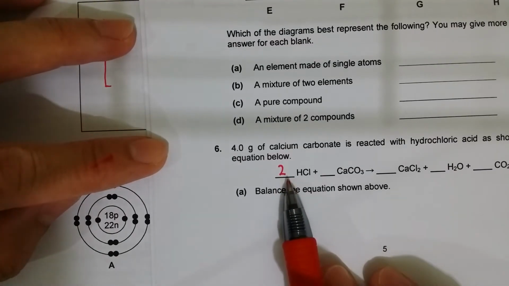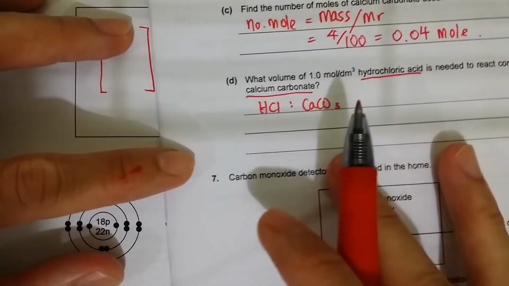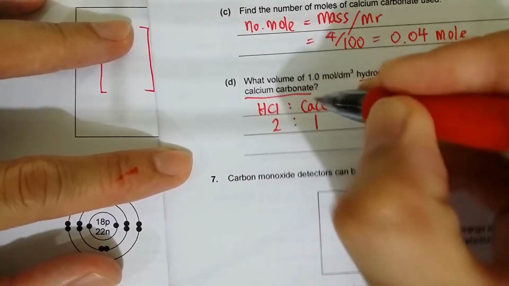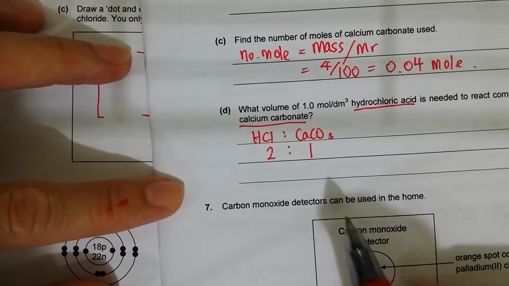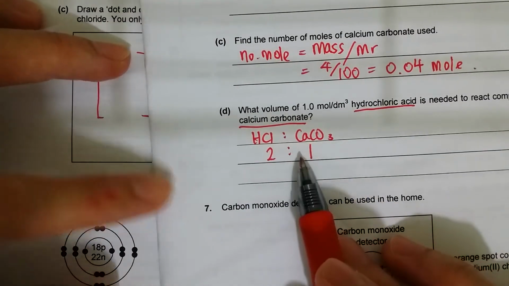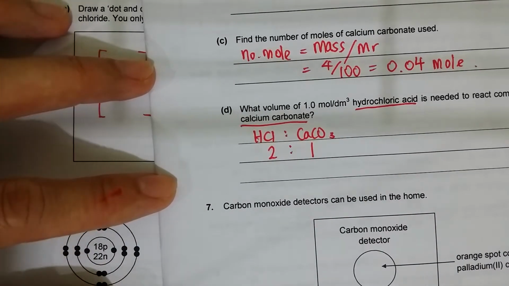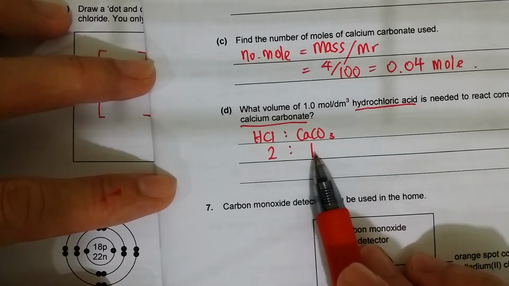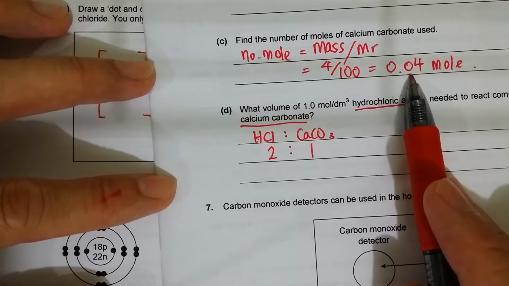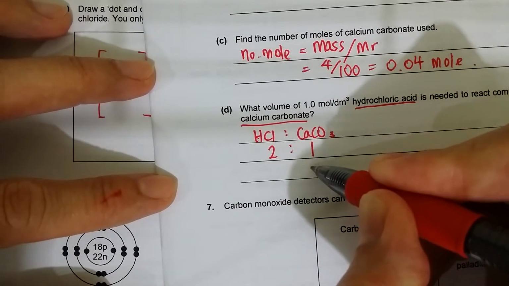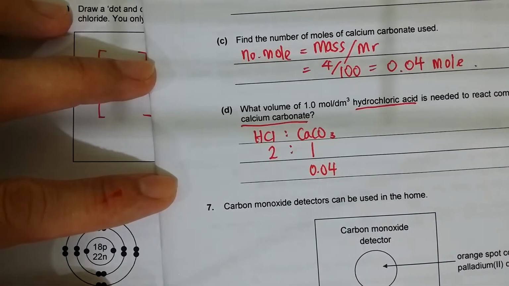So in the balanced chemical equation, you can see that 2 mole, 1 mole. So the mole ratio is 2:1. Now, this is the mole ratio based on the balanced chemical equation. How about in the reaction or in the experiment or in the question? In the question, is it 1 mole of CaCO3 being used? It is not. It is only 0.04 mole of CaCO3 being used.